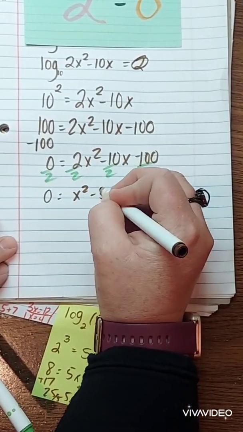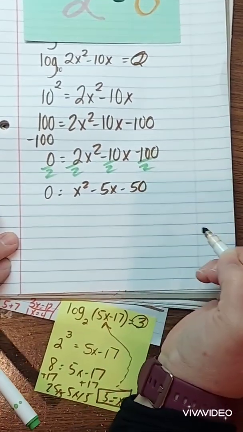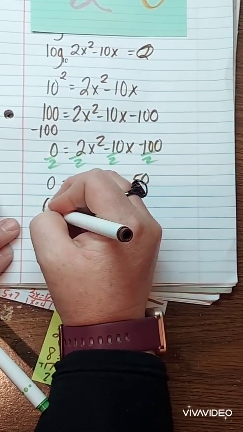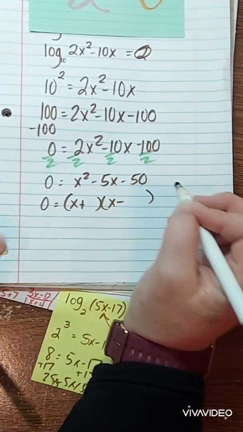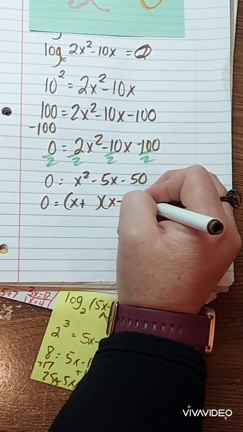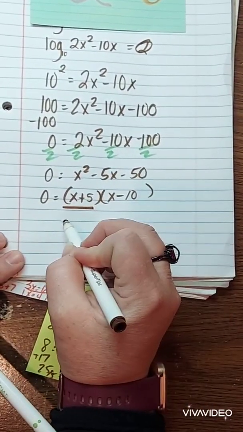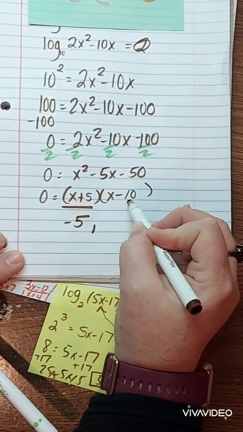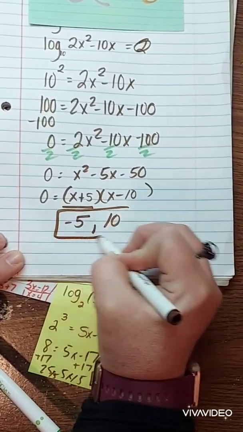Now I don't have to worry about the bottoms-up method. All right, here we go. One's a plus, one's a minus. Factors of 50 that subtract to give you 5. How about 10 and 5? But my answer really isn't a positive 5, it's really a negative 5. It's not really a negative 10, it's a positive 10.